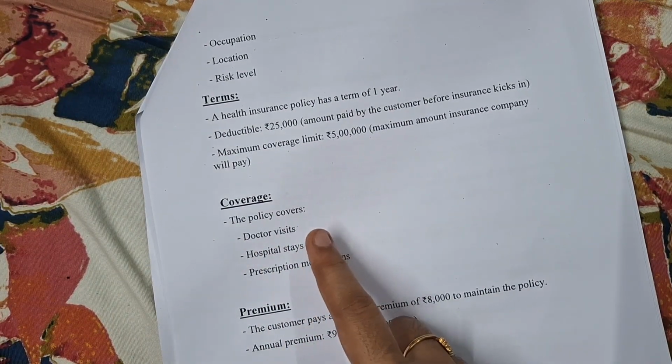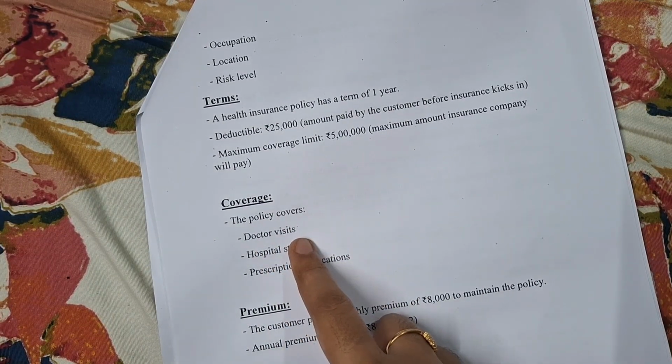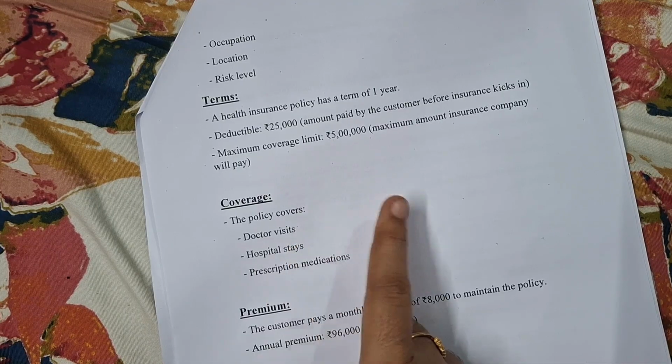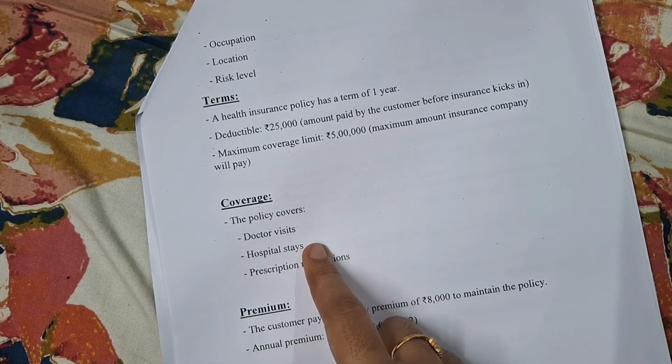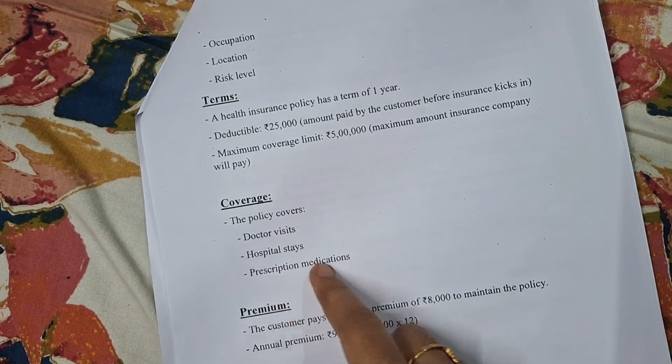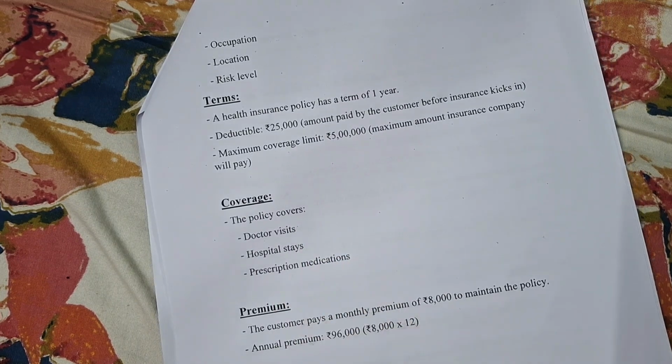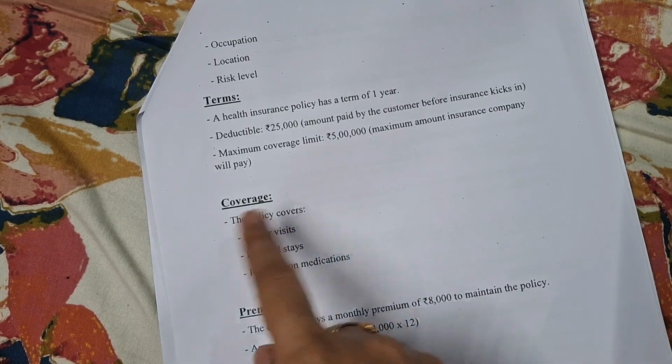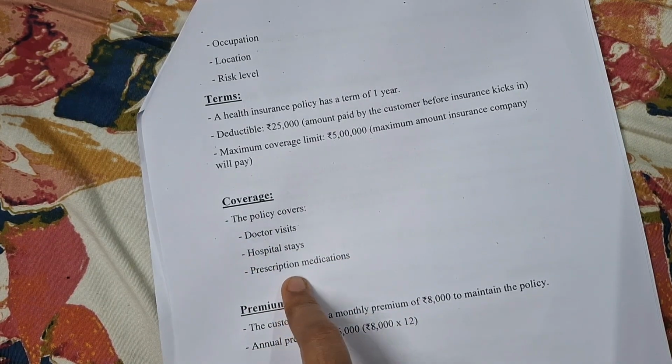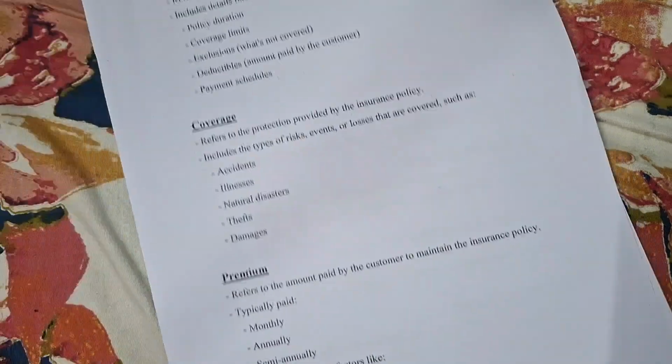So coverage, the policy covers for health. If you take health insurance, for visiting the doctor you have to make some payment. For staying in the hospital, that is when you are admitted in the hospital, you have to make the payment. Prescription medications, that is the medicines which have been prescribed, you need to buy from the medical shop. All of these amounts will be given by the insurance company.